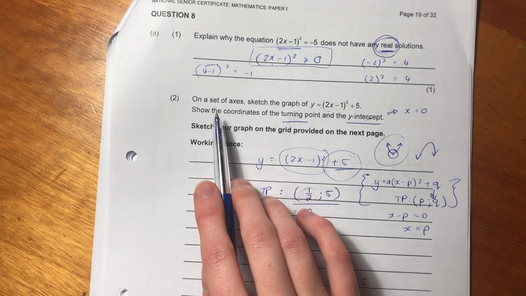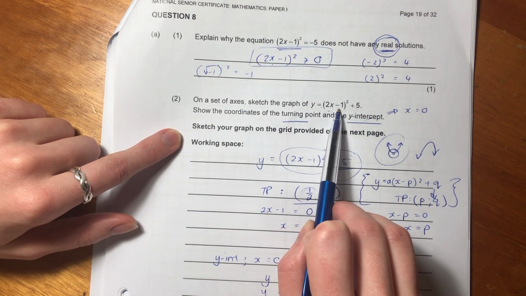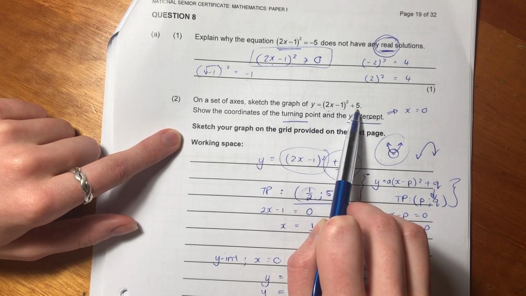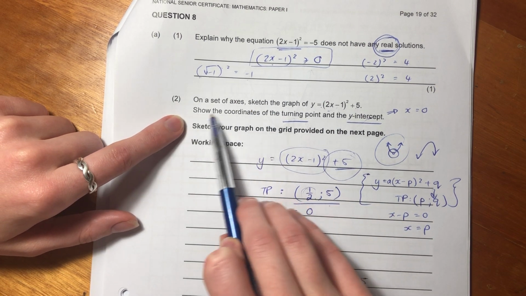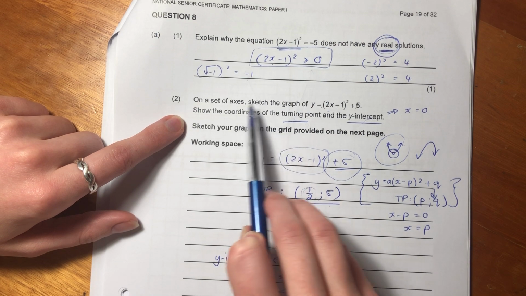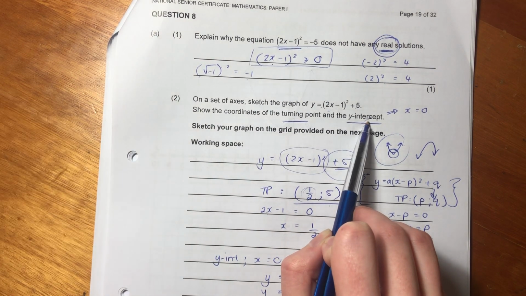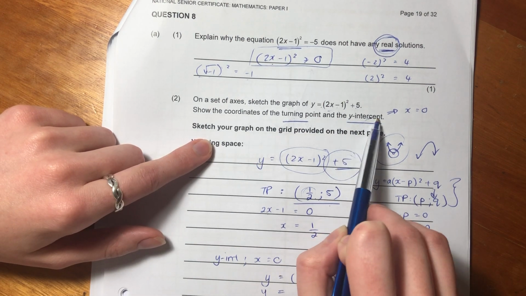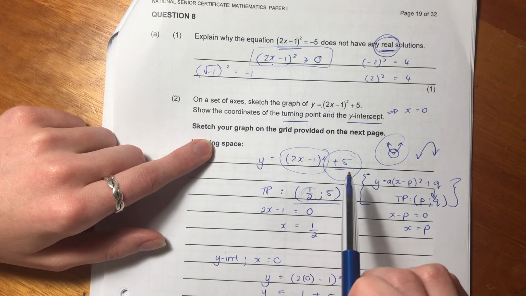Okay, so then it says, on the same set of axes, the graph of y equals (2x minus 1) all squared plus 5. It says sketch. I think I forgot to say that. So that's the action that we need to do. And it says, show the coordinates of the turning point and the y-intercept. When you see the words y-intercept, you should always be thinking where x equals 0.